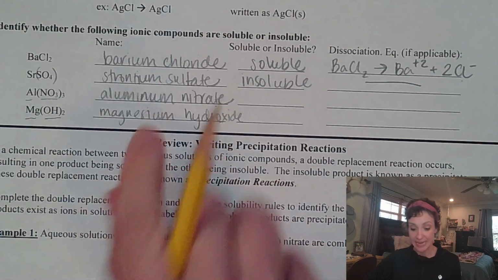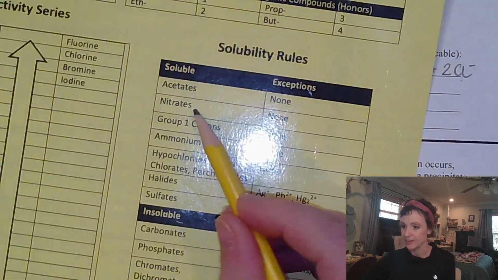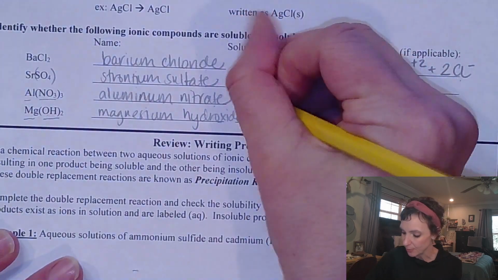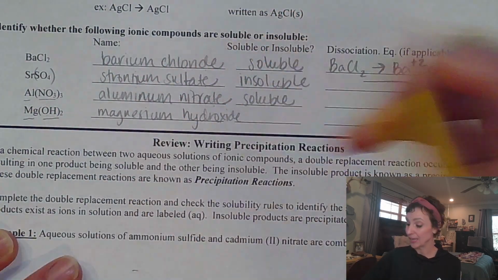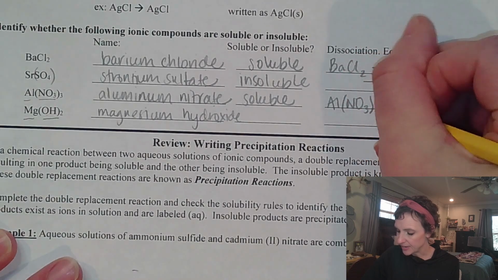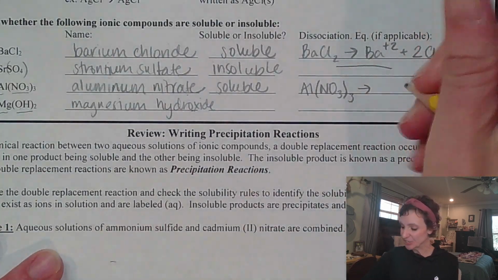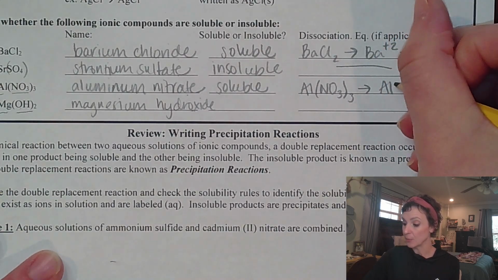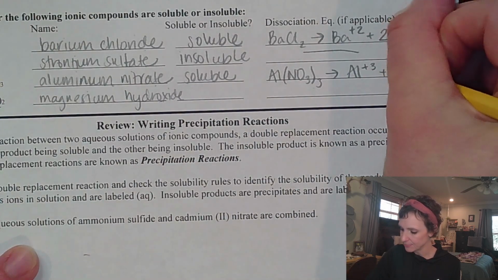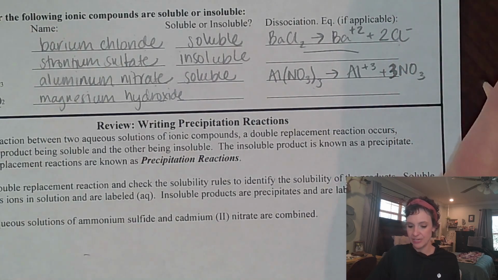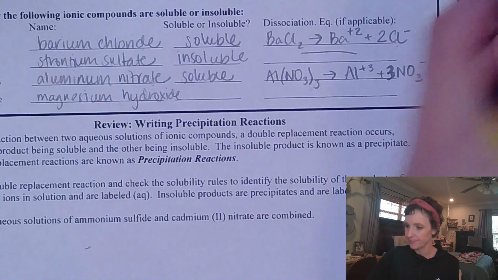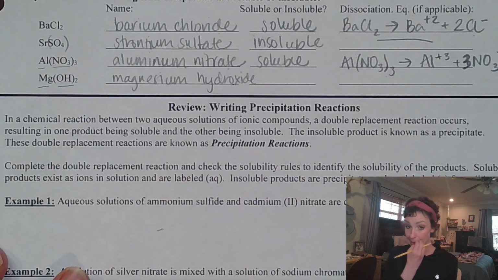Next one is I have aluminum nitrate. Soluble. And there are no exceptions. I don't even have to think. All nitrates are soluble, so I get to write soluble, which means if it's soluble, I get to write the dissociation equation, right? Aluminum nitrate breaks apart into 1 aluminum ion. Aluminum always has a +3. And 3 total nitrates. 3 NO3, and each nitrate, as a review, has a charge of -1.